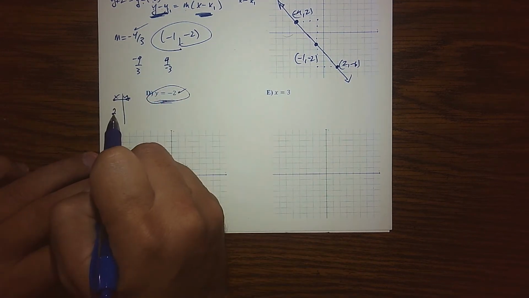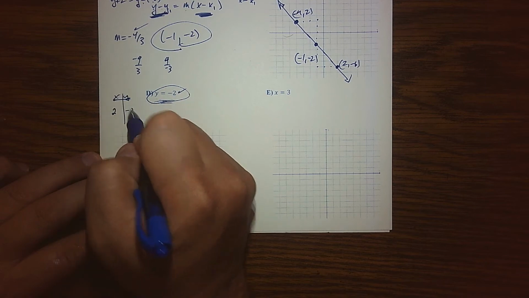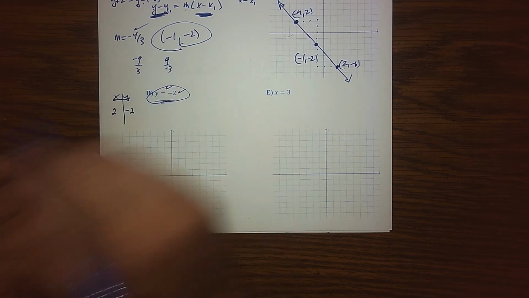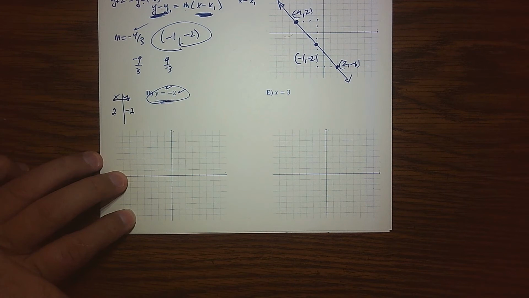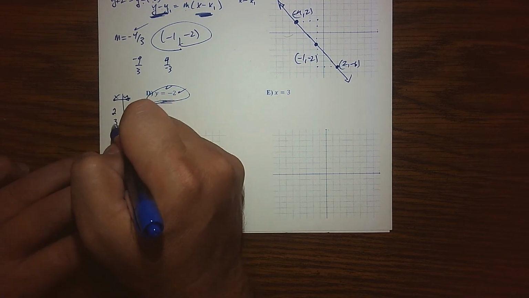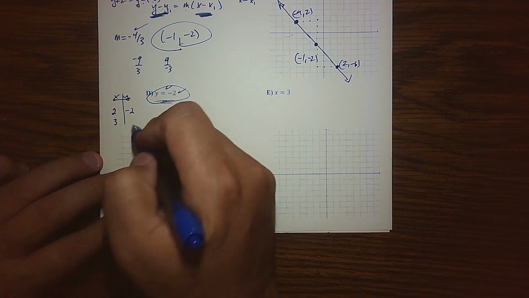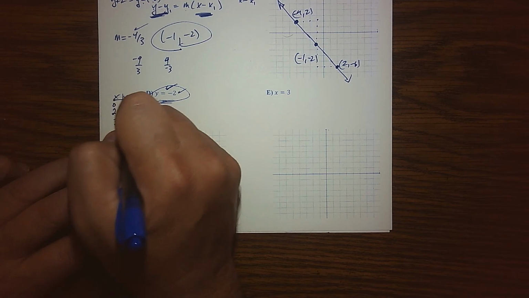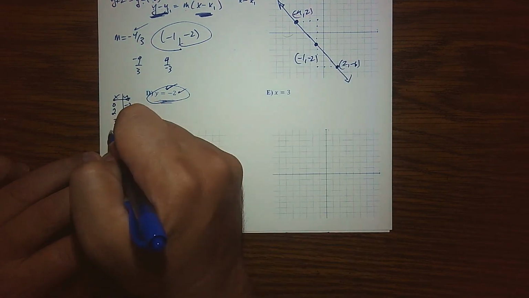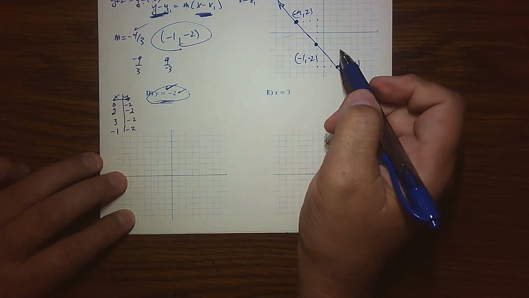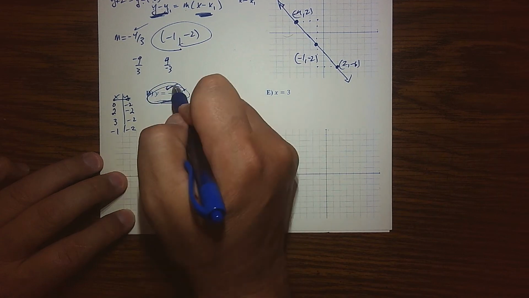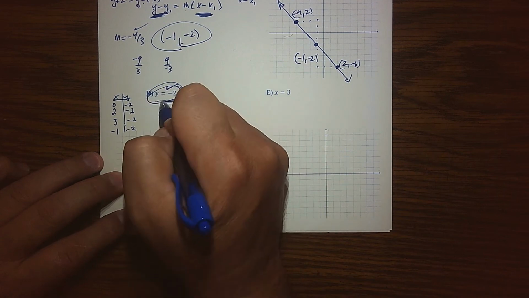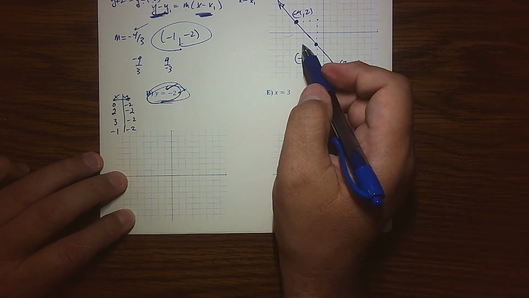So if I was to let x equal 2, what would y have to be? Well, according to this equation, it would have to be negative 2. Maybe you don't like 2. Maybe you like 3. So if x is equal to 3, what's this y value saying? Well, it still has to be negative 2. If x is 0, y has to be negative 2. If x is negative 1, I would still have to be negative 2. What makes this equation true is the y coordinate has to be negative 2.